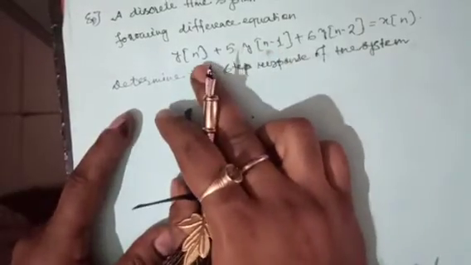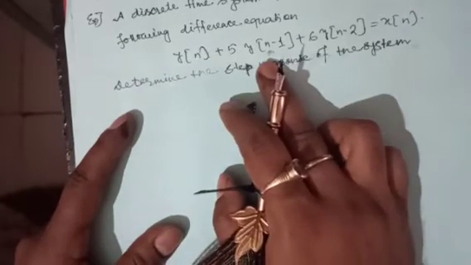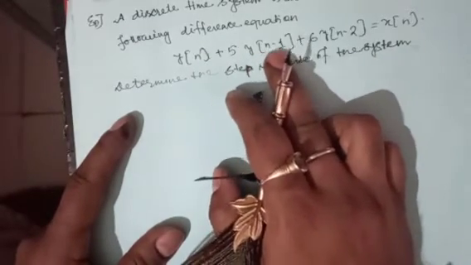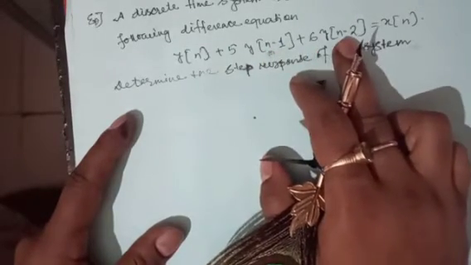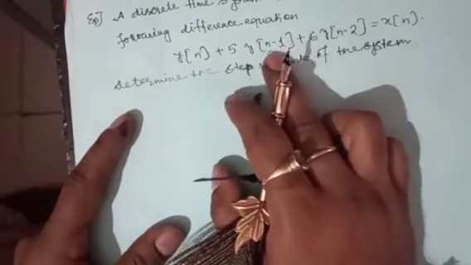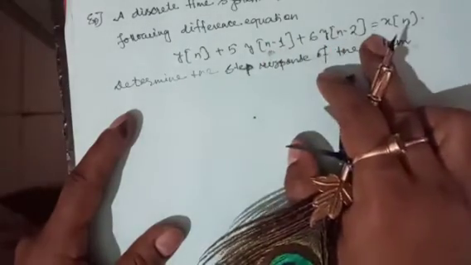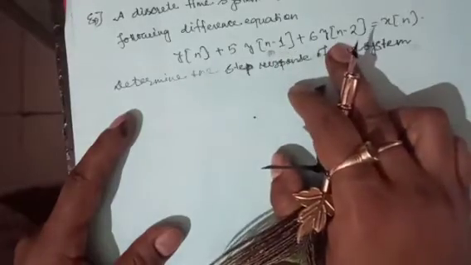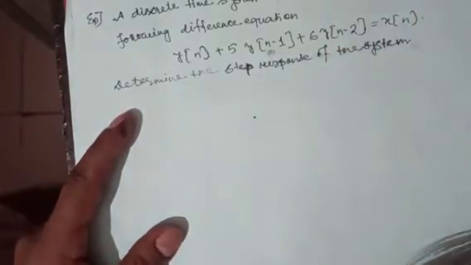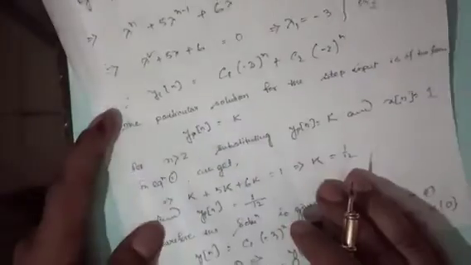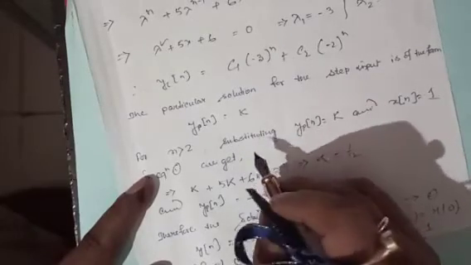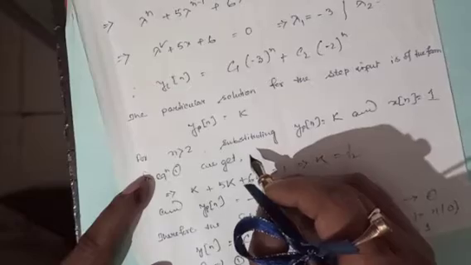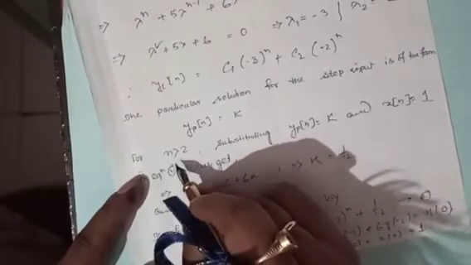If we start from n equal to 0, we need y of minus 1 as well as y of minus 2, since it is a second order system. Then for n equal to 1, we need y of minus 1. Since we are talking about the particular solution, the zero state response, initially it is relaxed, so y of minus 1 and y of minus 2 are 0, and we must start from greater than 2. Therefore n is greater than 2.